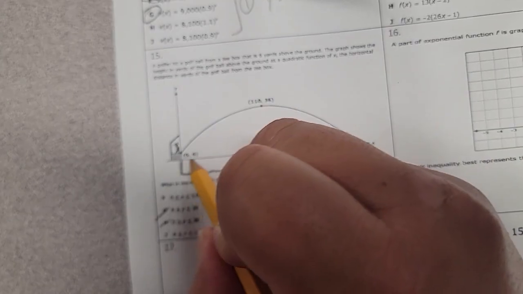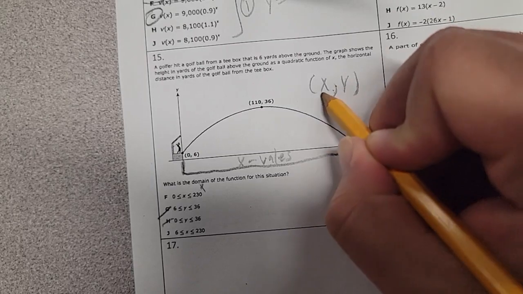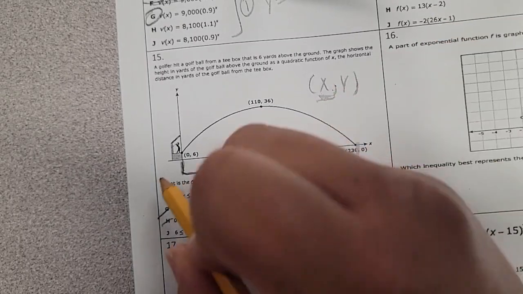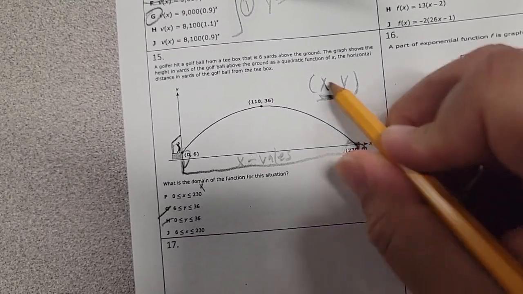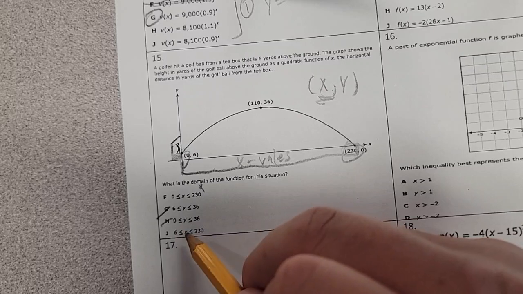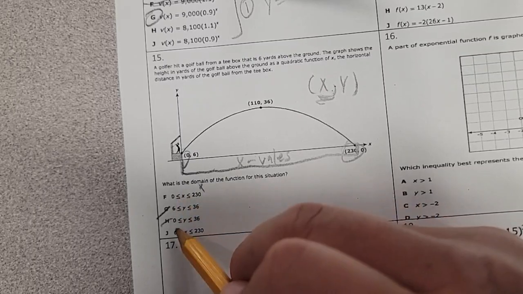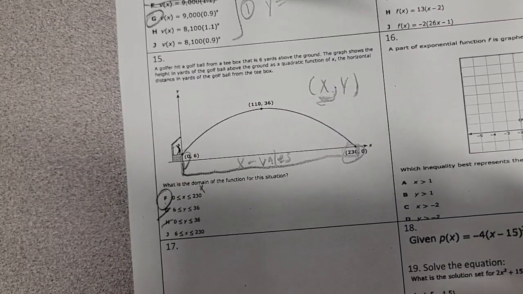All right. So I have 2 points, one on each side. And remember, the X is the first number. This is the domain. So I have a 0. Over here, I have 230, the first numbers. So 0 to 230 with the X in the middle. You see how they try to trick you right here? They put a 6. It's F. All right.